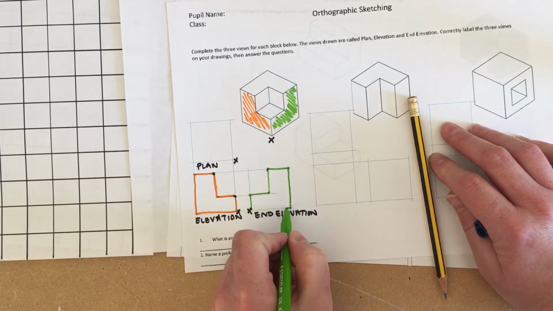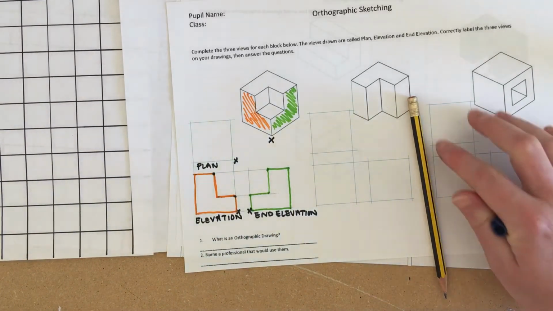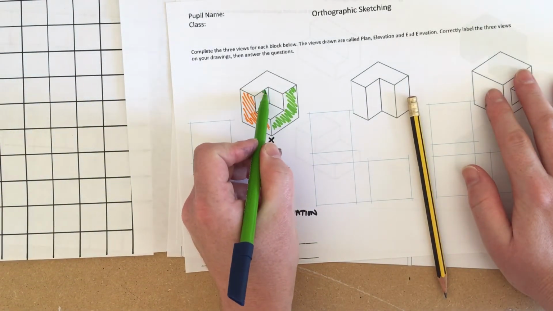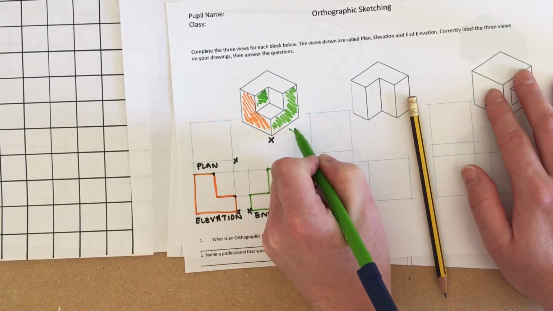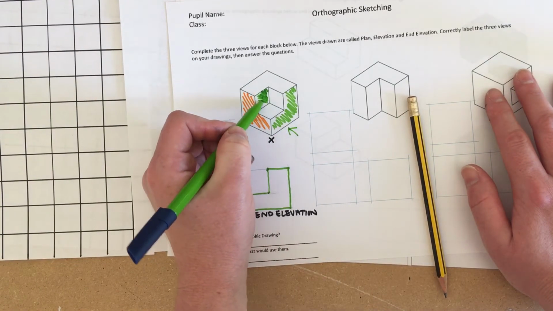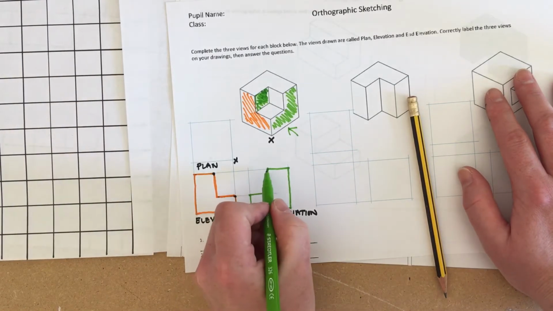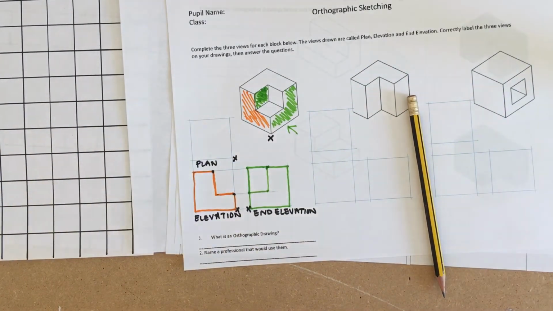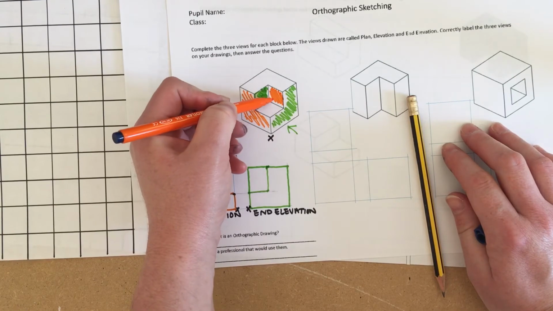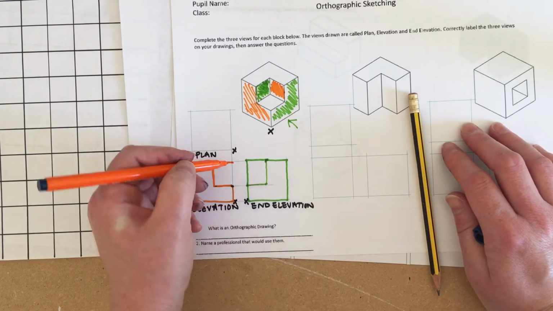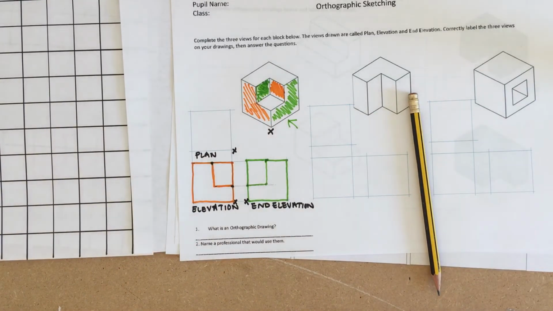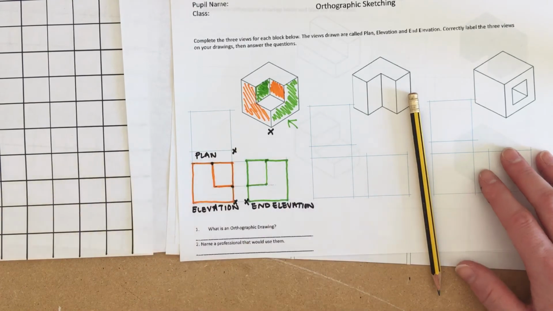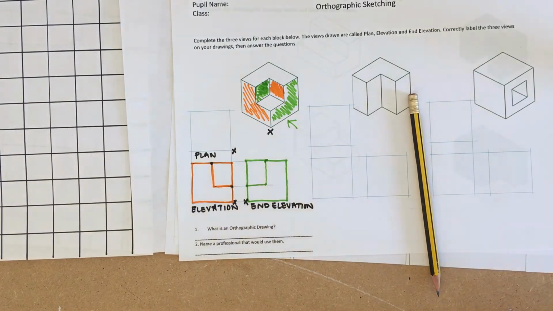The elevation and end elevation are not actually complete yet. What we've got here, which I don't know if you have considered, is this bit here. If we were looking at it from this angle, we can actually see that, even though that's been cut away, it's still there. So when everything's flattened down, those lines will still be there. And it's the same for the elevation as well. We can still see that, so that's all still there too. So it looks like that. And because it's flat, we don't make it look like one's in front or behind each other, we just leave them like that.